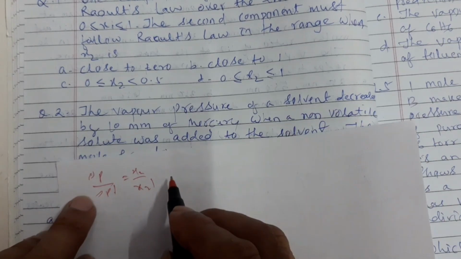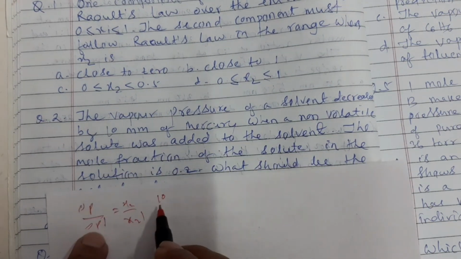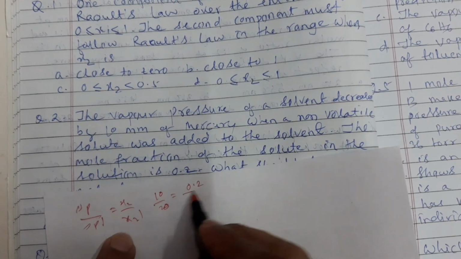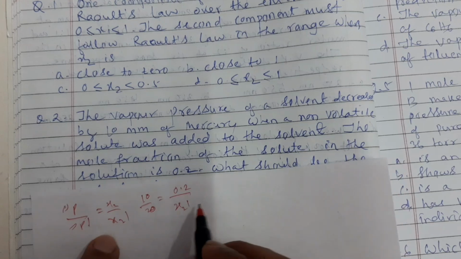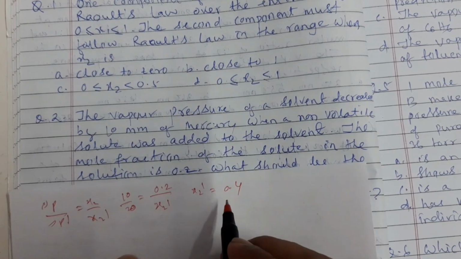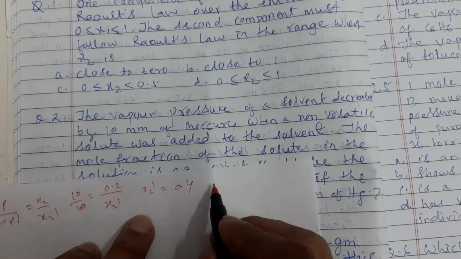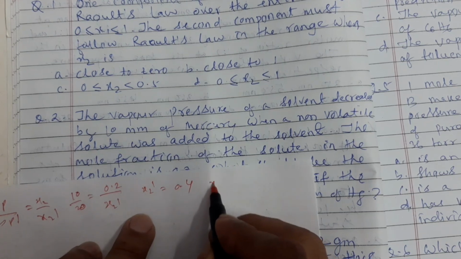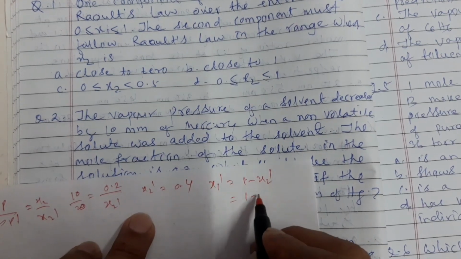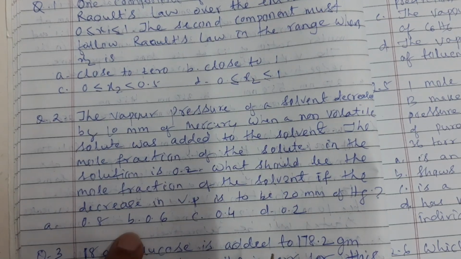So the first decrease is 10, the second decrease is 20. So 10 by 20 is equal to x2 by x2 dash, where x2 is 0.2. You calculate x2 dash, it is 0.4. That is the mole fraction of the solute. We know the sum of both mole fractions is 1, so x1 dash is equal to 1 minus x2 dash. So 1 minus 0.4 is equal to 0.6. So 0.6, choice B, is the correct answer.